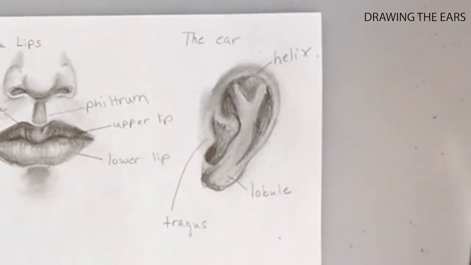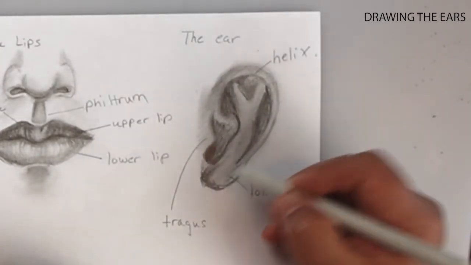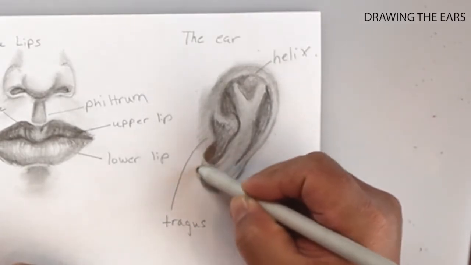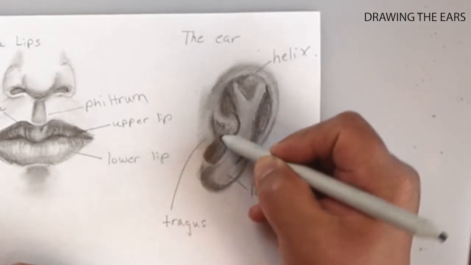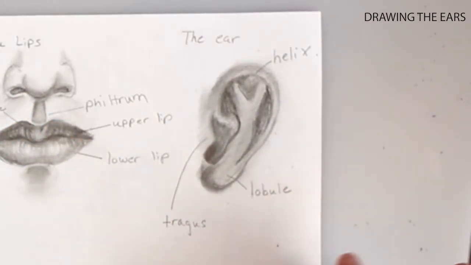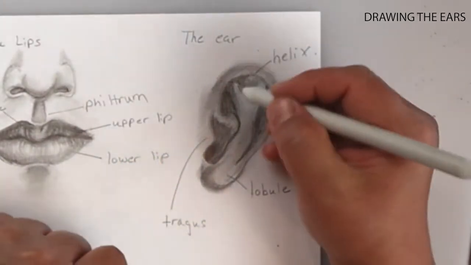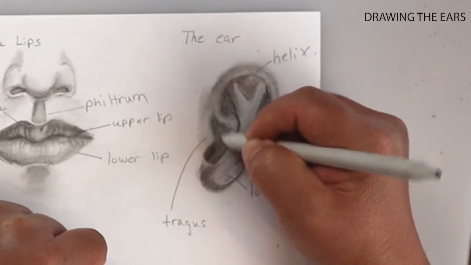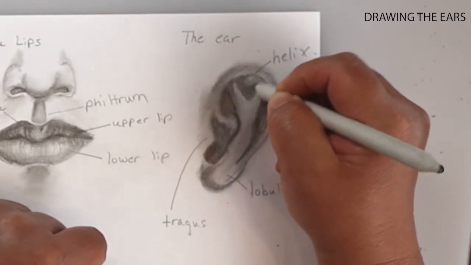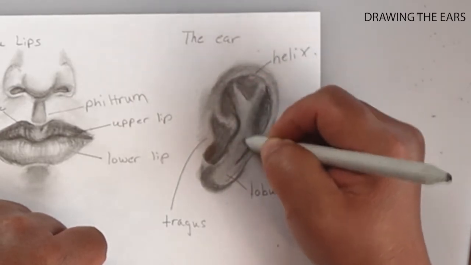Okay, I'm going to grab my blender. And the ear is really going to use a lot of very, very soft and subtle shading because it's all organic shapes in there. Lots of curvy, weird organic ins and outs and just ridges. And the only way you can show that is through shading.